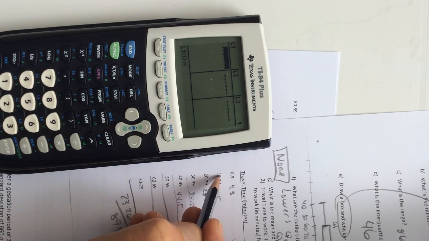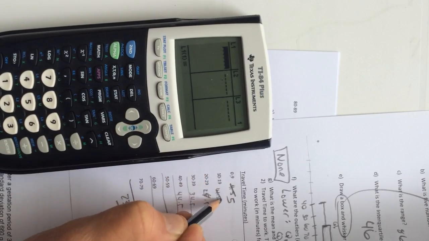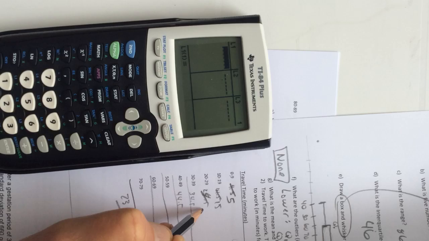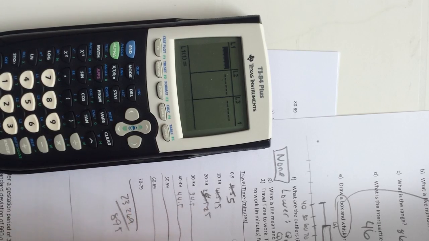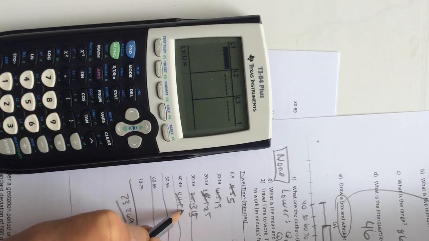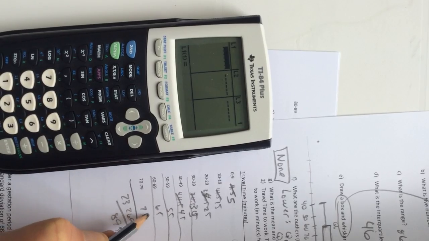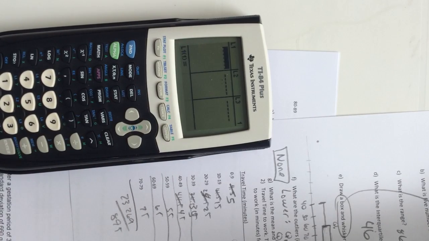So 0 plus 10, cut in half, so I think we should have used a 5 there. That was 15, 25, 35, 45, 55, 65, and 75. We should have done that. But I bet it's still almost 26.